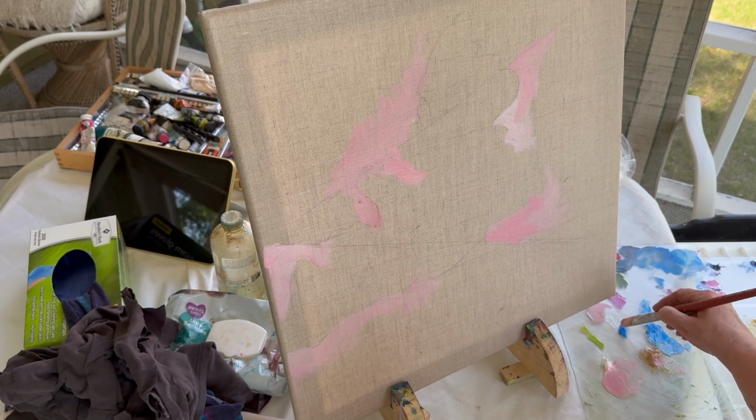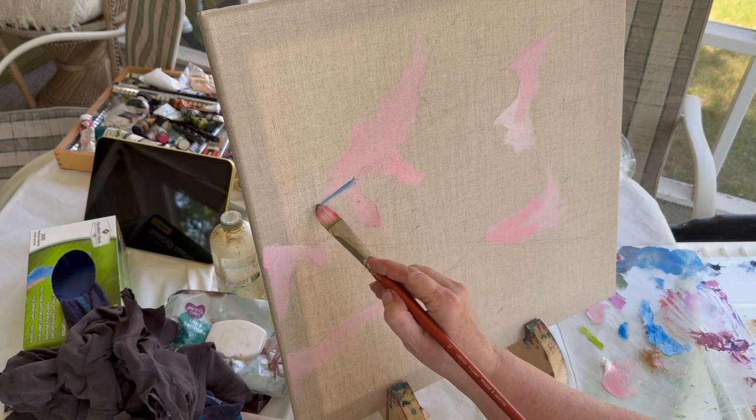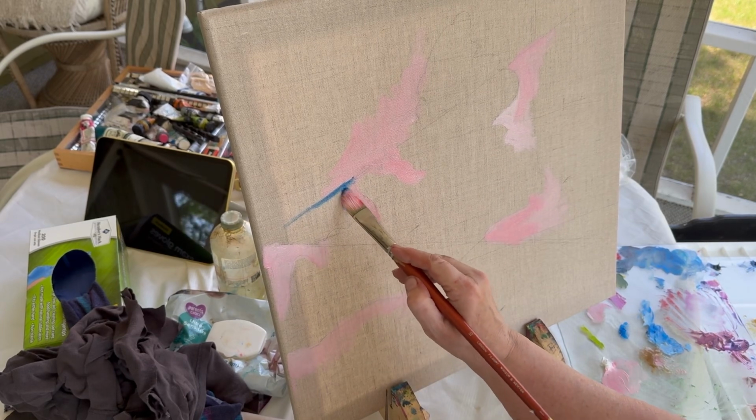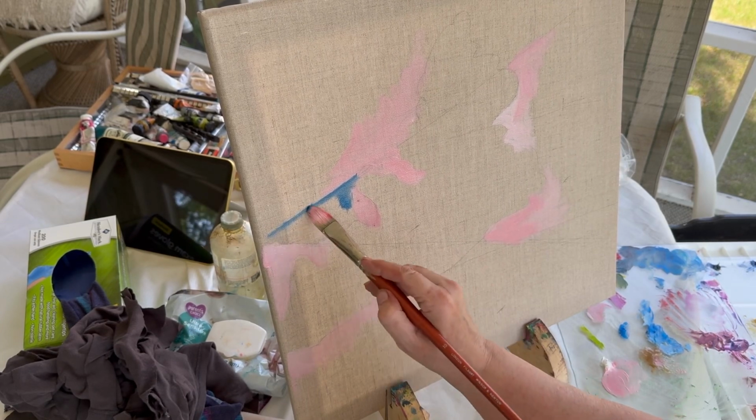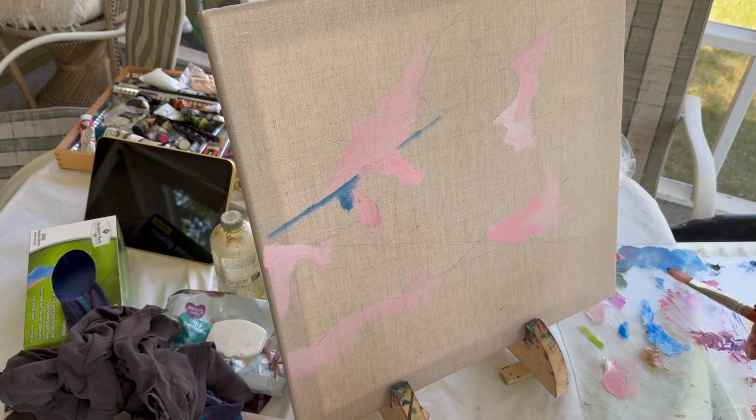Just a quick... it's not the color I want to be using. You can see that.